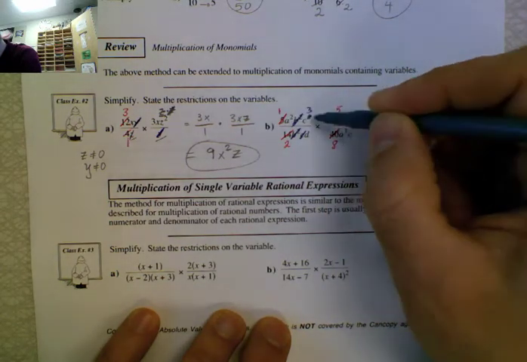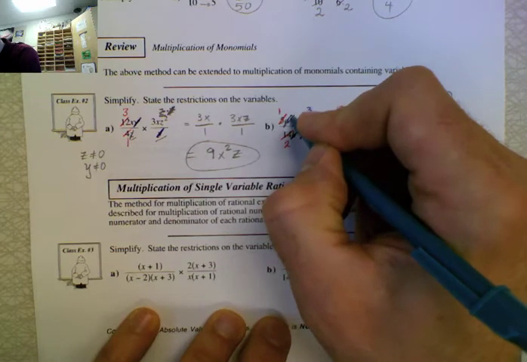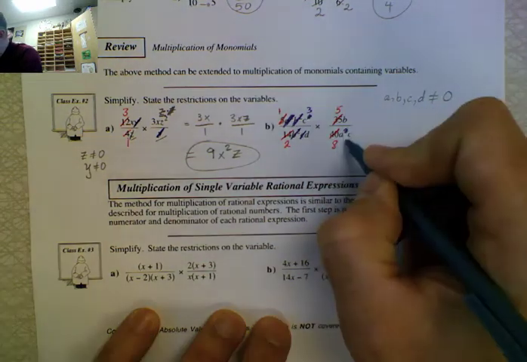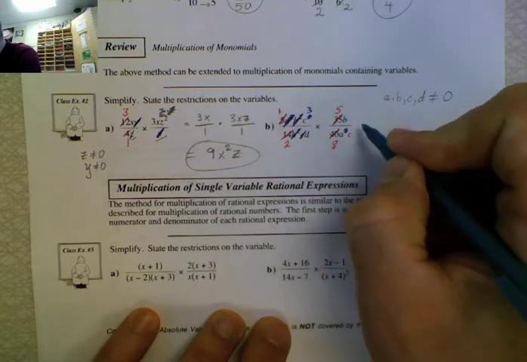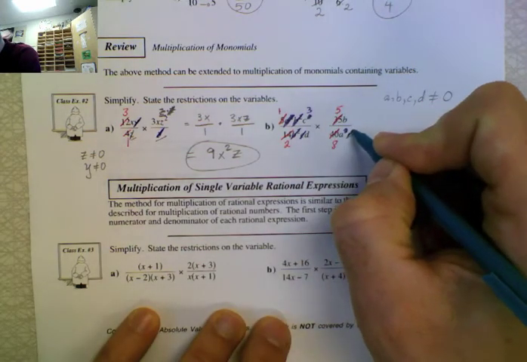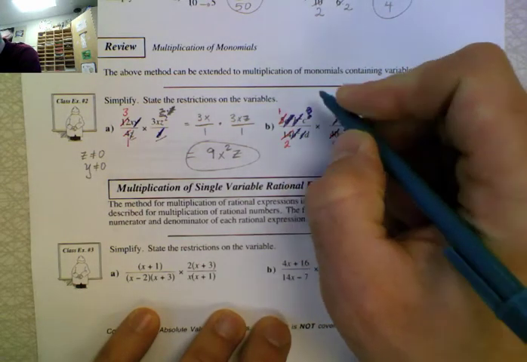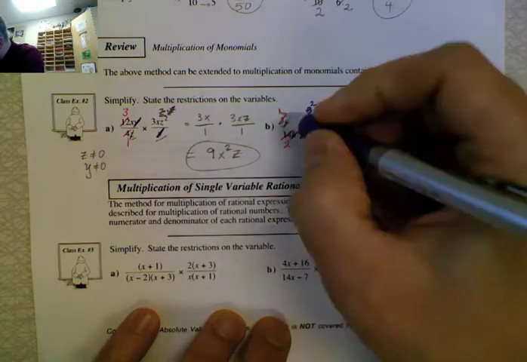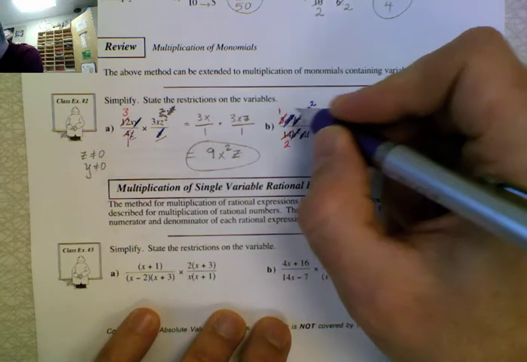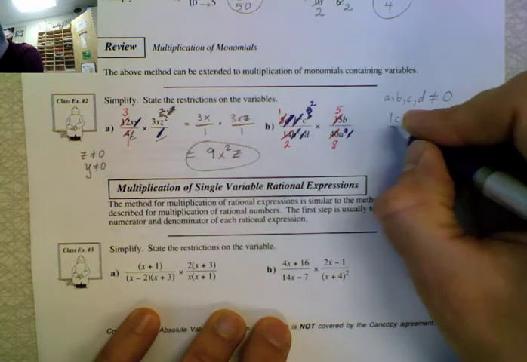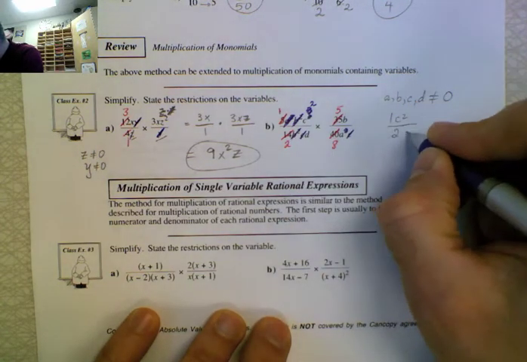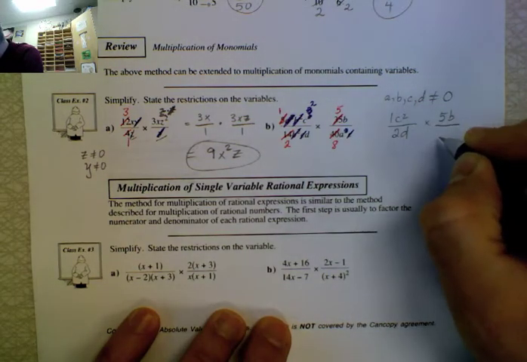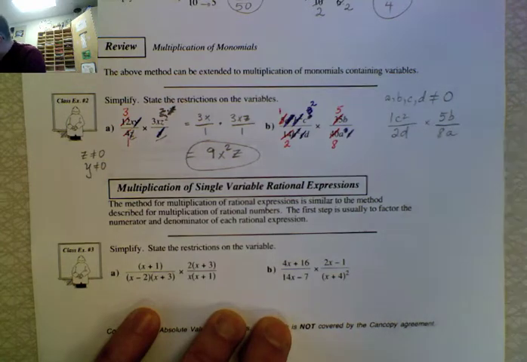If I now look across, a squared cancels out 2 of these a's here, so I'm left with just a. C cubed and c, well, this c cancels out one of those c's, and I'm left with c squared. So what have I got left in the numerator here? I've got 1c squared divided by 2d, and here I have 5b over 8a.